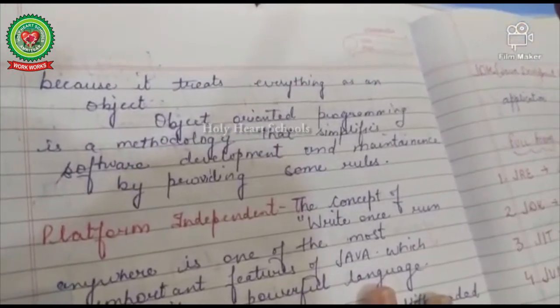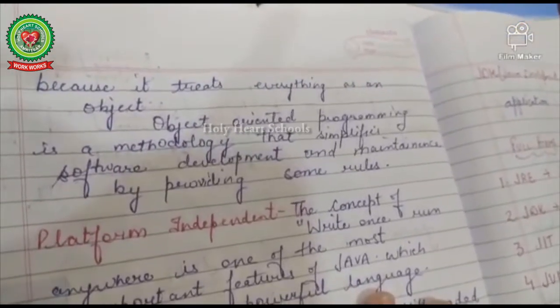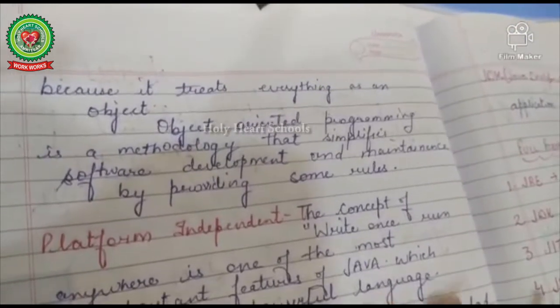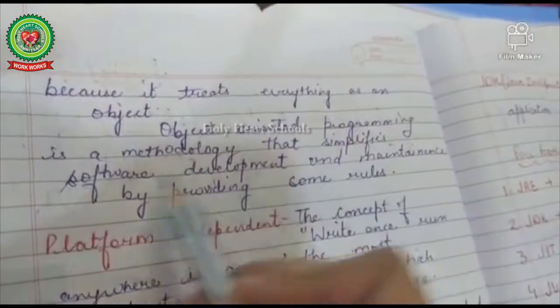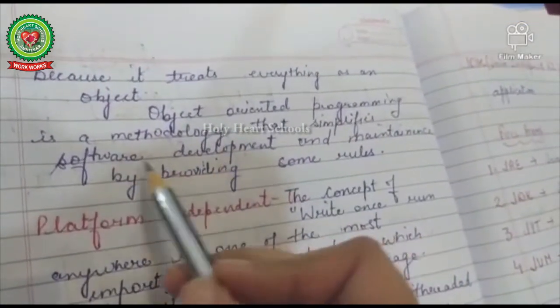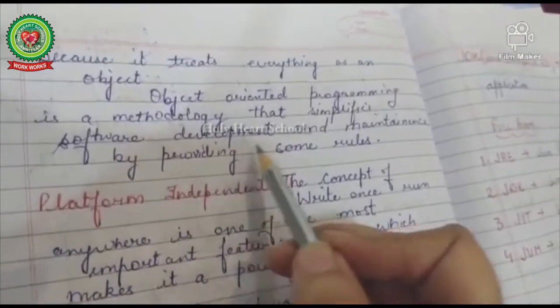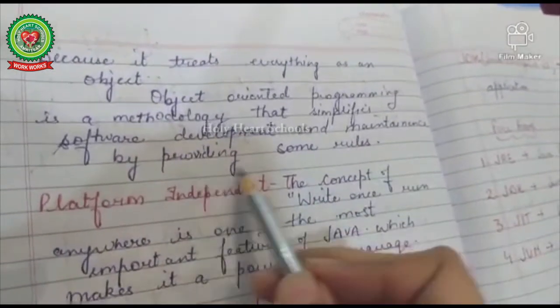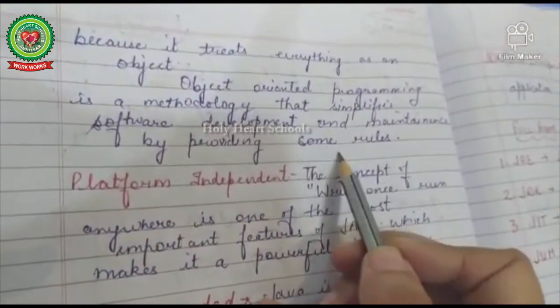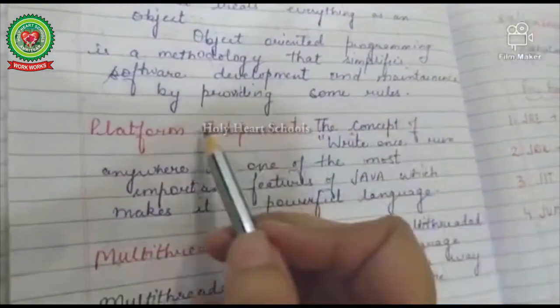These are all real world entities, and on the basis of this we need some programs to work on different platforms. Object-oriented programming is a methodology that simplifies software development. Means we can easily develop and maintain our software by following some rules, means some syntax we have to follow to make our programs.